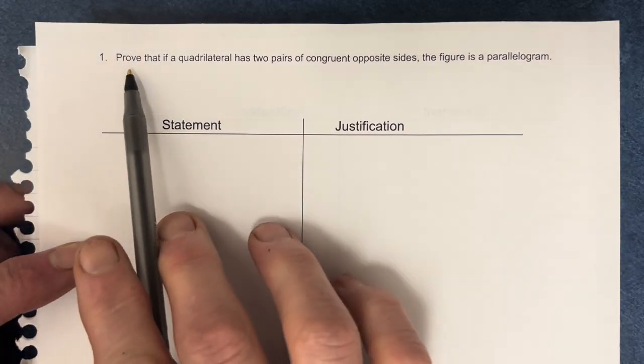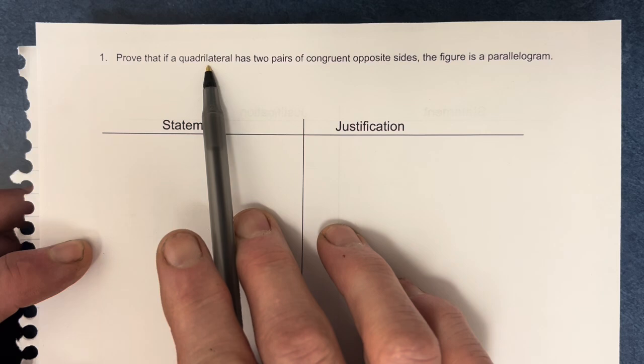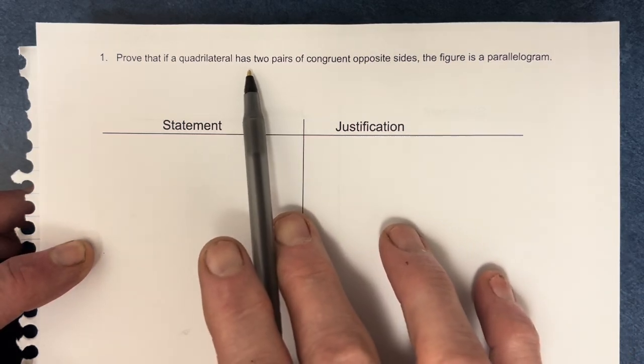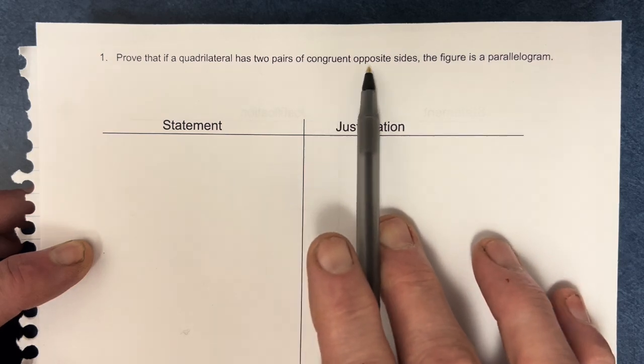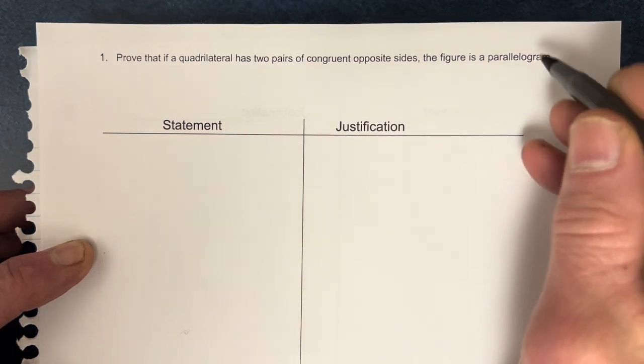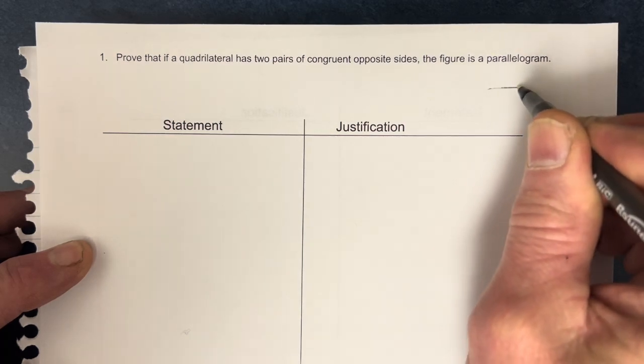In this case, prove that a quadrilateral, that's a four-sided figure and only a four-sided figure, if it has two pairs of congruent opposite sides, then the figure must be a parallelogram. So quadrilateral, two pairs of opposite sides.